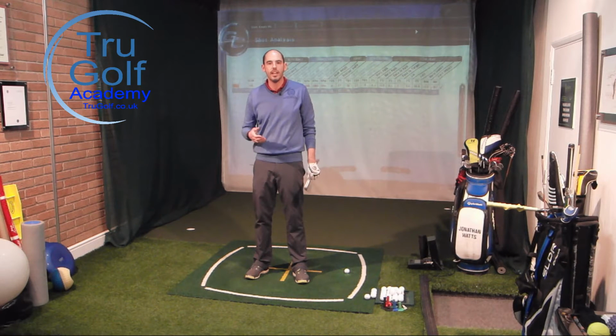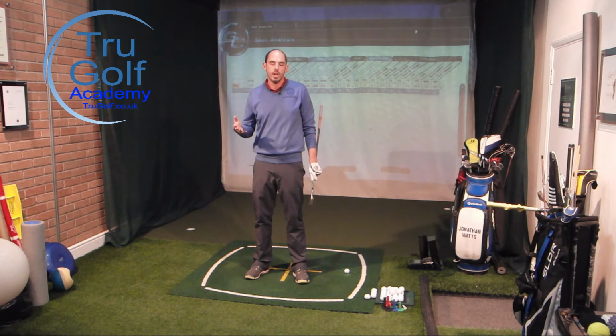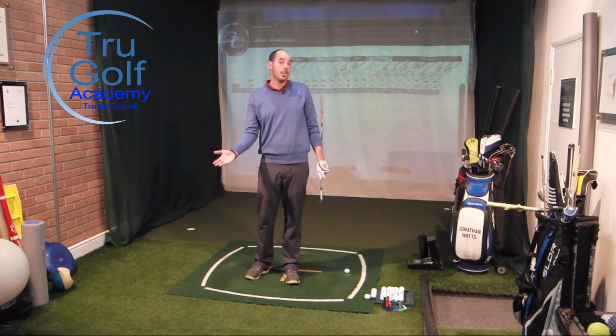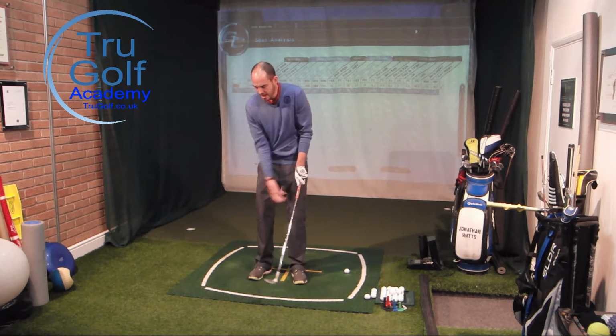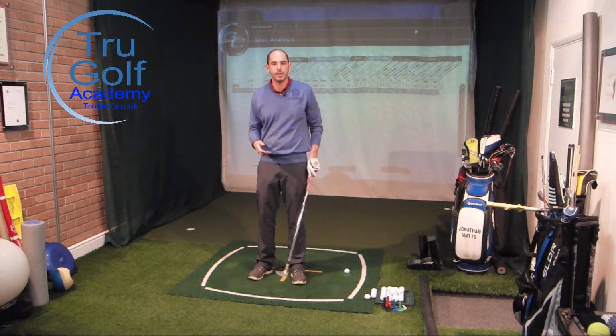Steve Stricker, we see that with, name's gone from my head, it will come to me in a second. Zach Johnson, very, very wide swings, not a lot of wrist cock on those short pitch shots, and they're great at control around the green.